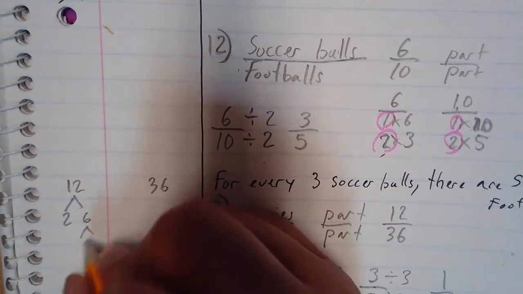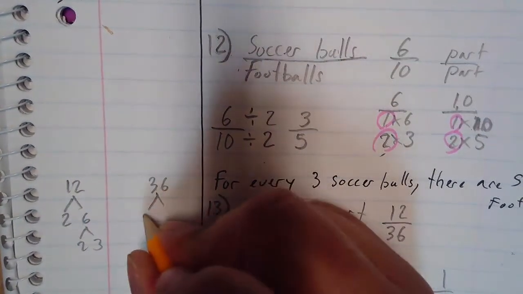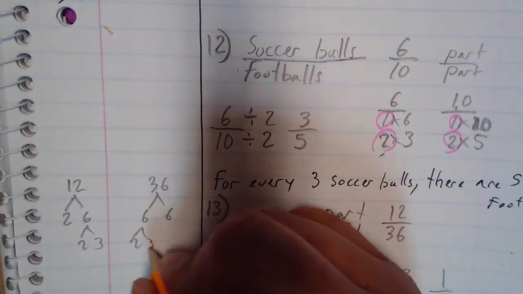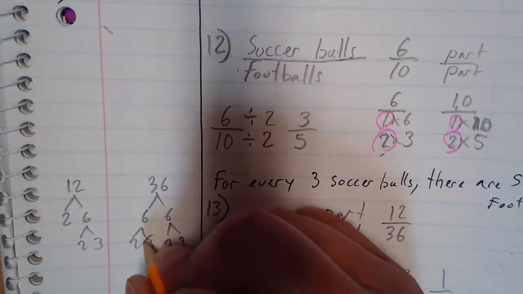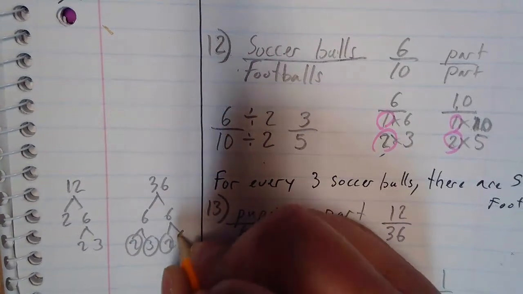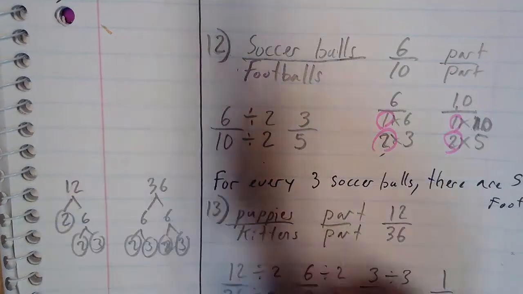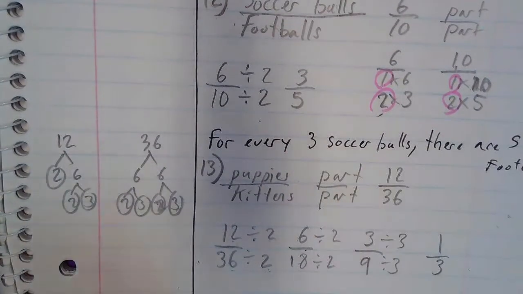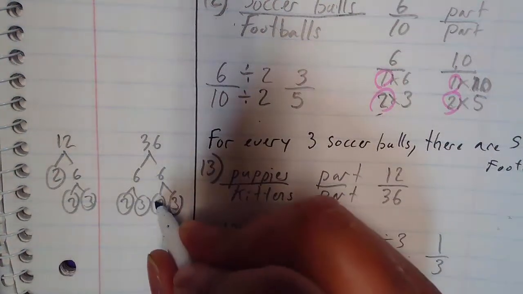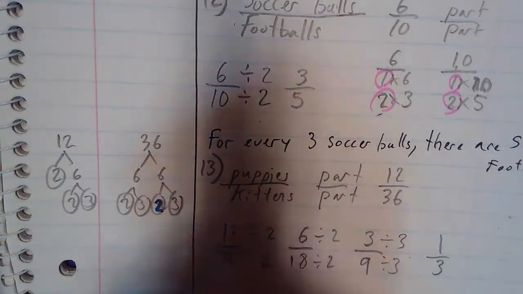2 times 6, 2 times 3. 6 times 6, 2 times 3. I'm going kind of fast because this is something you should know anyways. Right? We've done this enough times. You were quizzed on it. A lot of you did fairly well. All right, let me make one of these numbers darker because it's hard to see. This is actually a 2. There. Easier to see.